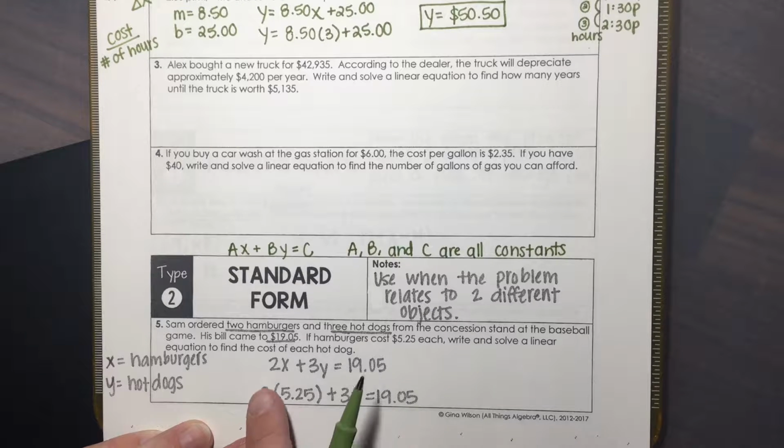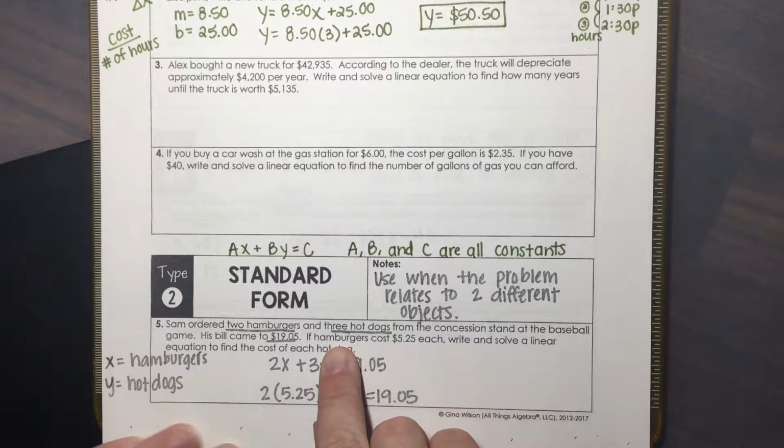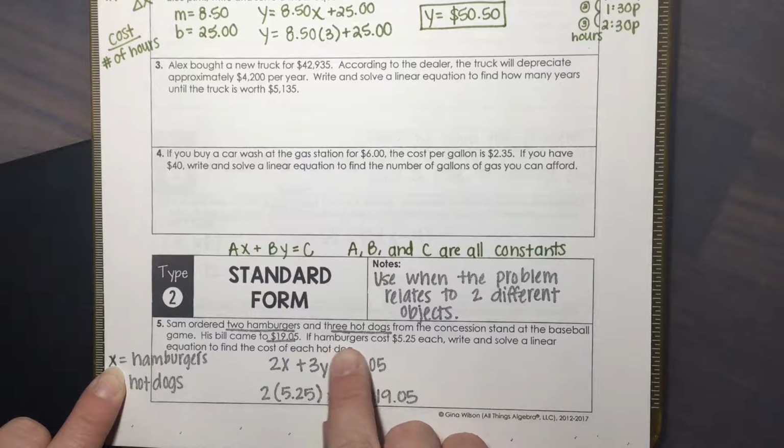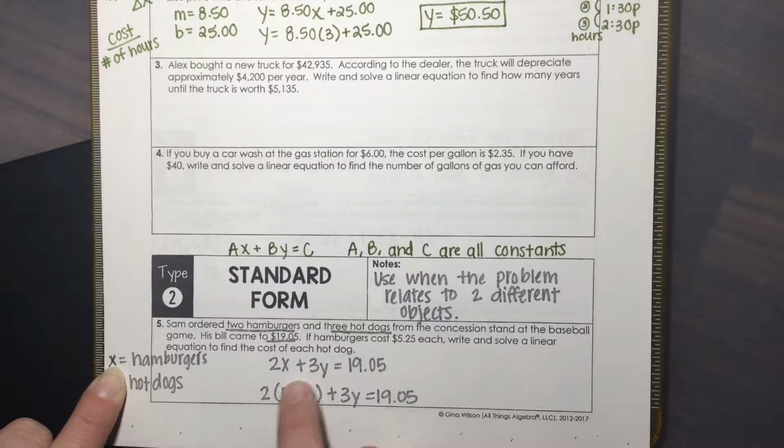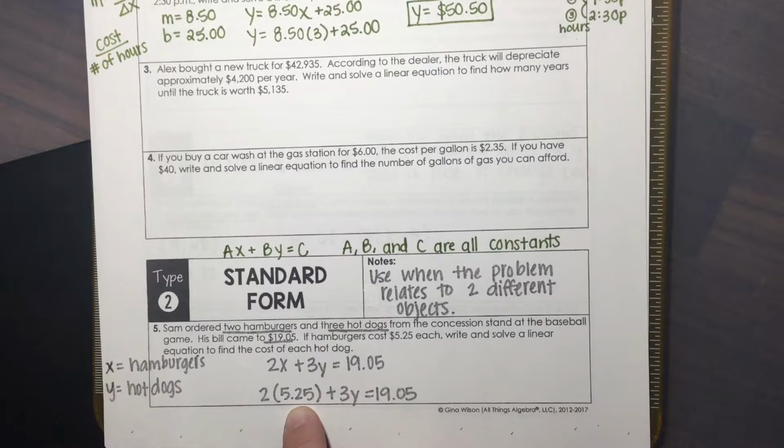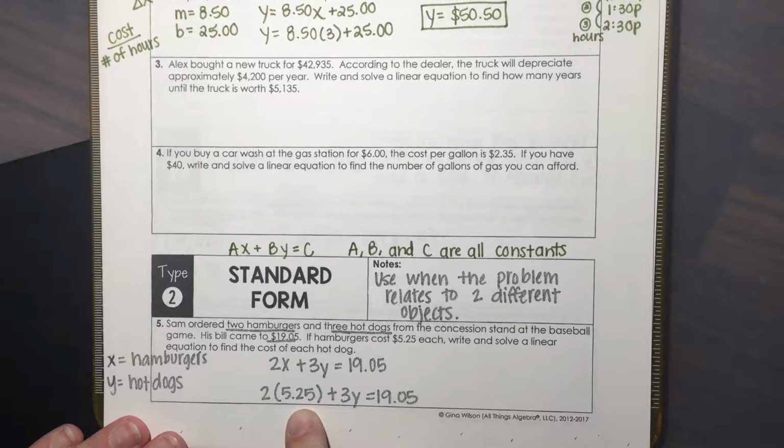Then it says if hamburgers cost $5.25 each. Hamburgers, we said, represents x. So where we have x, we're going to replace that x with $5.25, which you can see has been done here. Instead of writing x again, they wrote $5.25. Now we've got to solve for this.